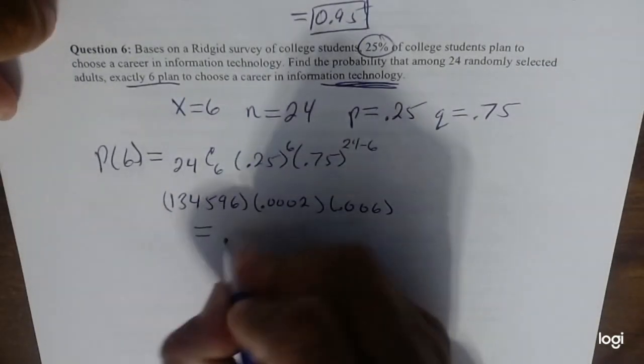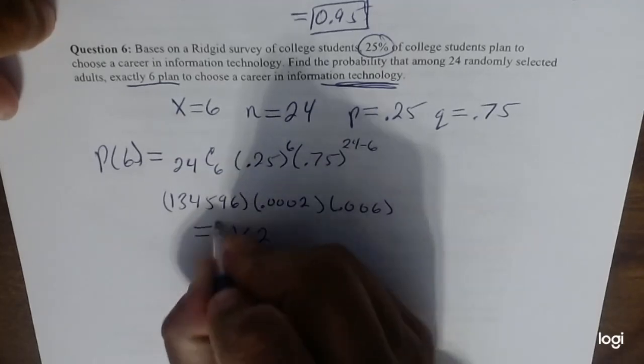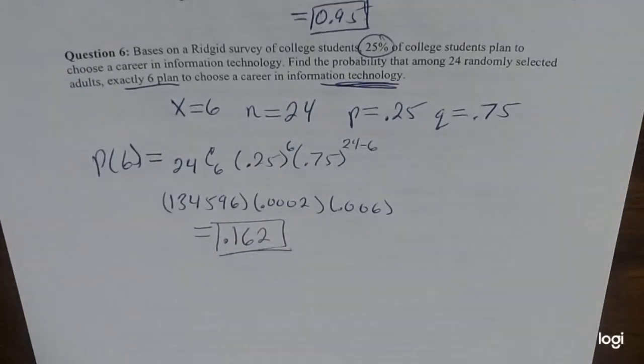Gives you 0.162. Okay. And there you go. Okay.